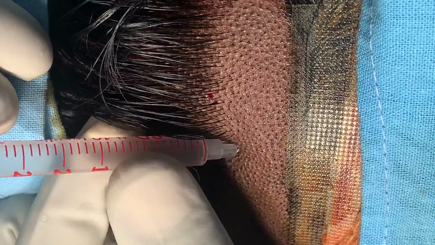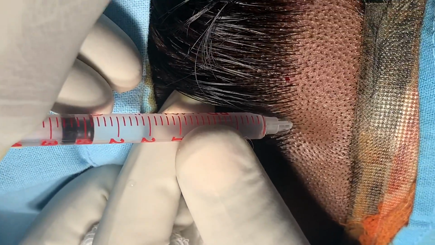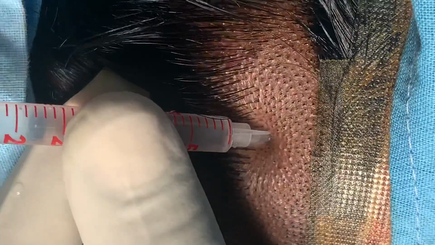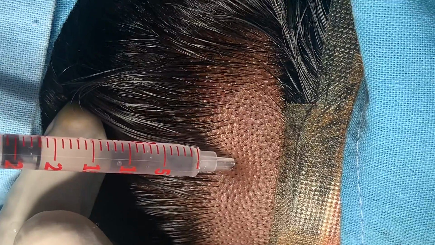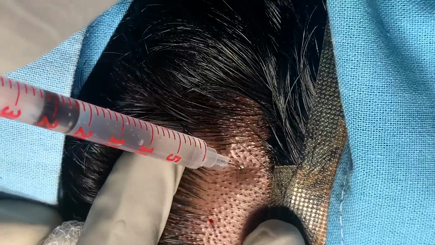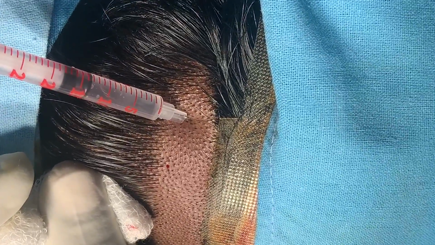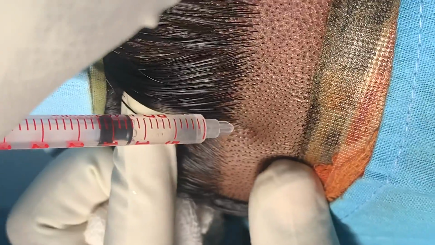So you see we're using these diabetic syringes. These are 1 ml syringes. They come with a very, very tiny needle. I hope you can see the size. So that's hardly painful for the patient. Yeah, so the patient has very, very minimal pain. He can just feel it probably, but he's comfortable. You see he's not moving. You see how the injection is injected slowly.